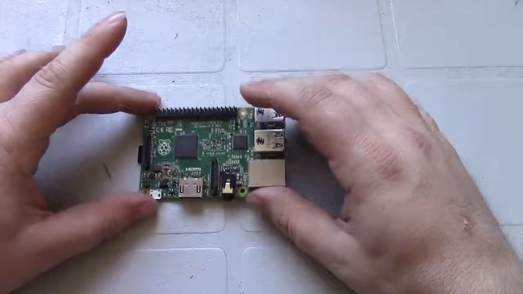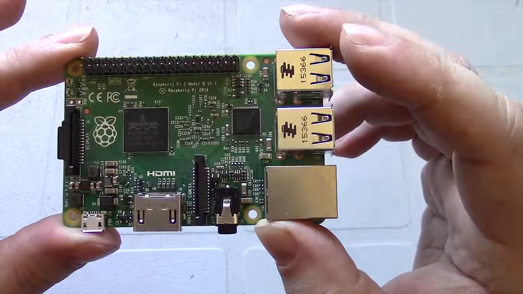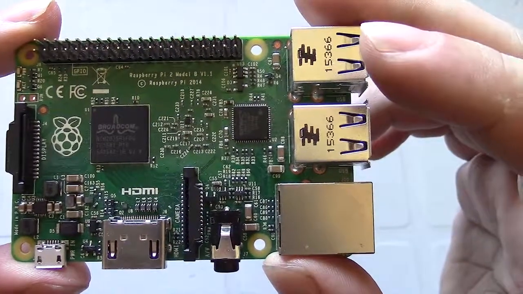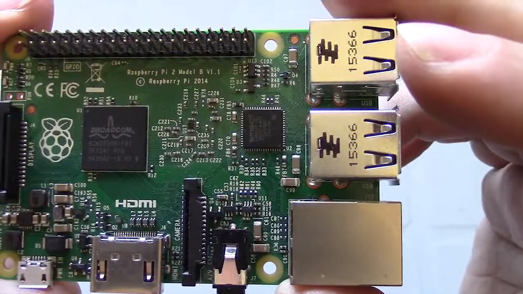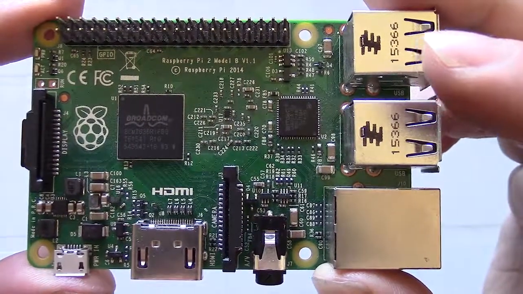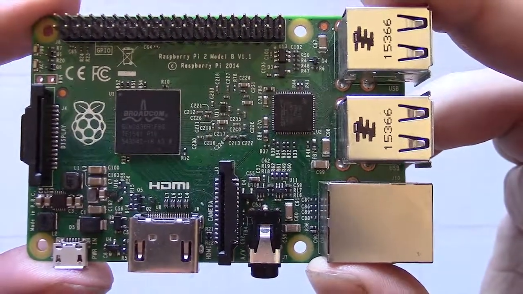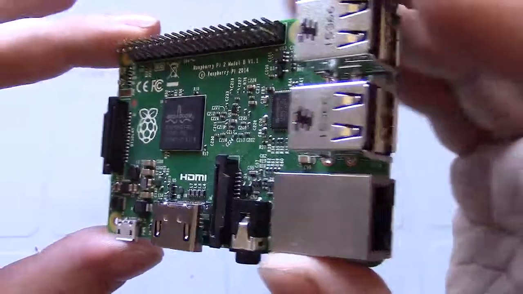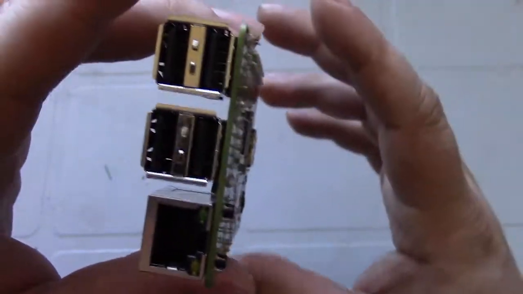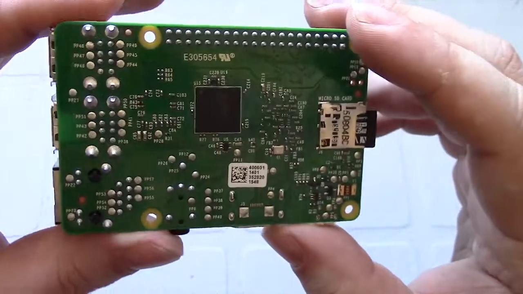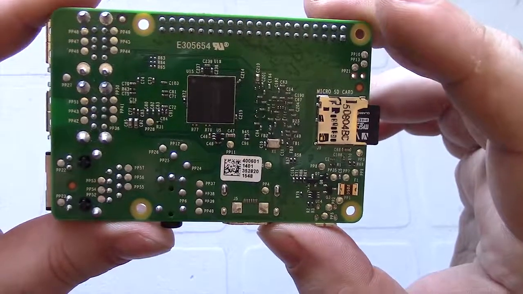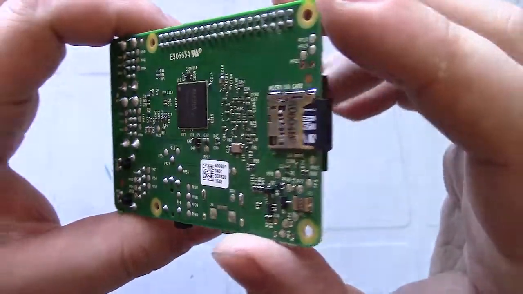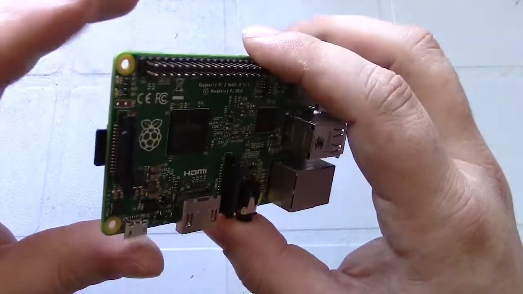So let's go take an up-close look at these devices. Alright, so what we have here is a Raspberry Pi Model B version 2. Just going to do a quick overview of everything that is on this board, how it compares to the other boards in the series, and then we'll take a look at how we use it.